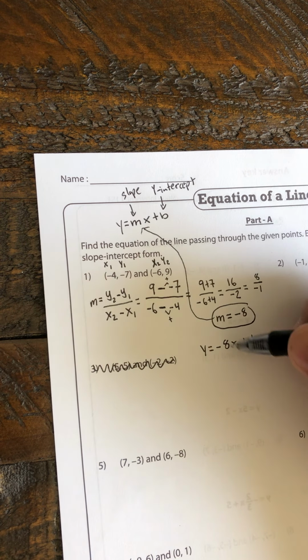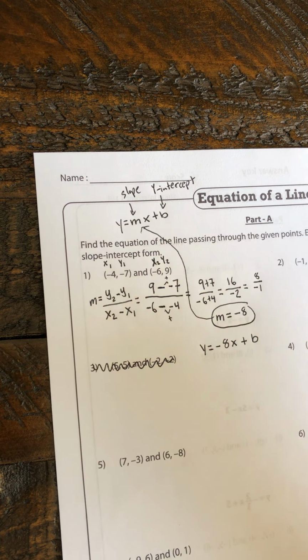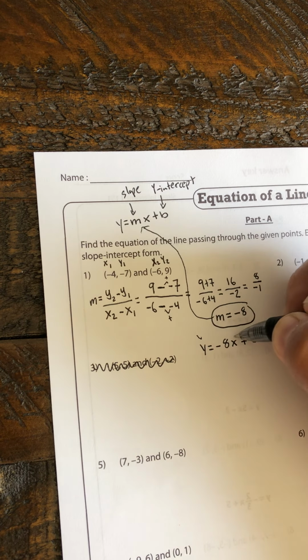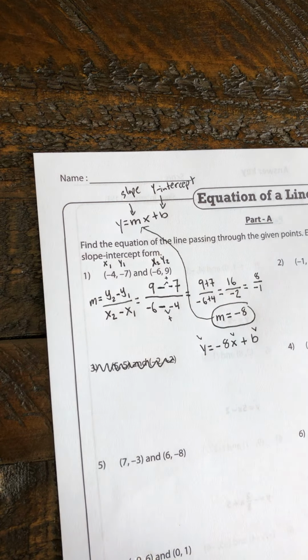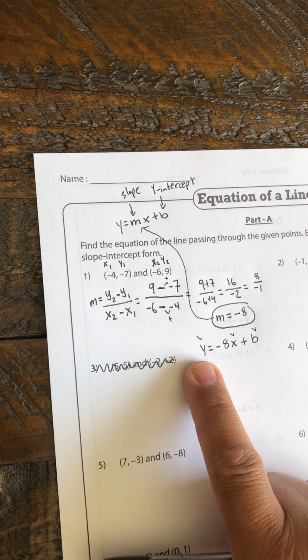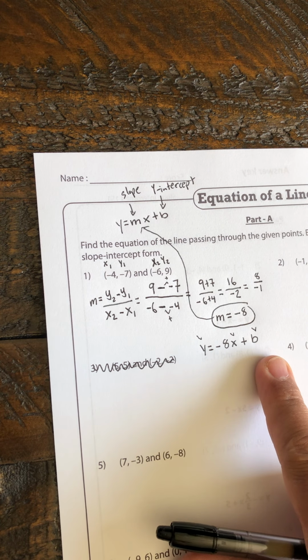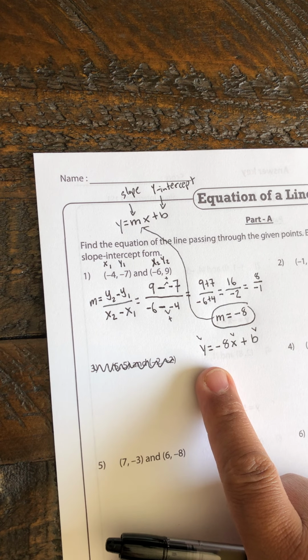But suppose there were 2 options, like A and D have a -8. So we're going to have to find this one. Now it's kind of tough because there's 3 things that we don't know here. We don't know y, we don't know x, and we don't know b. So what we're going to do is plug in a y and an x so that we can find that y-intercept. Okay, and we have to pick a point to plug in.